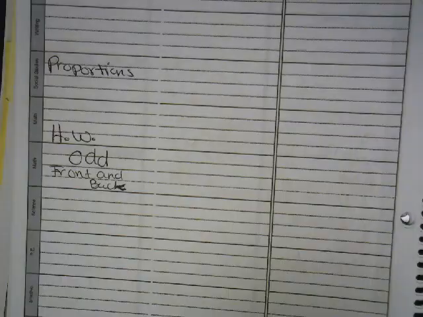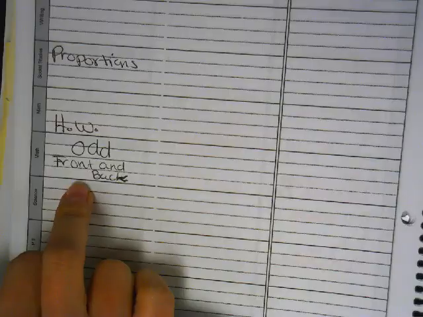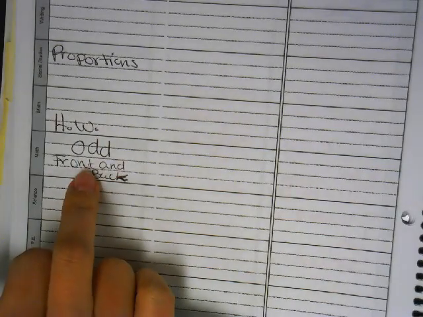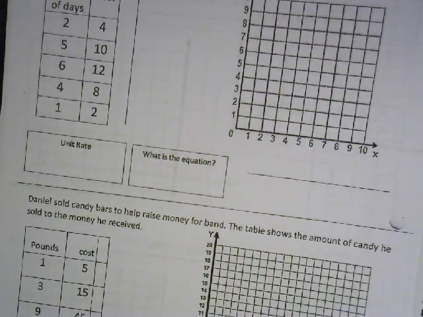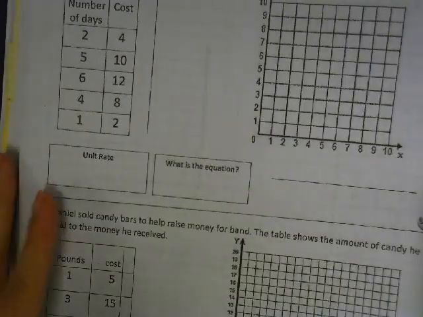Find your packet. We're going to do proportions. Homework is odd, front and back, so all your odds, 1, 3, 5, 9, and so on, front and back. Okay. I'm on page 21.